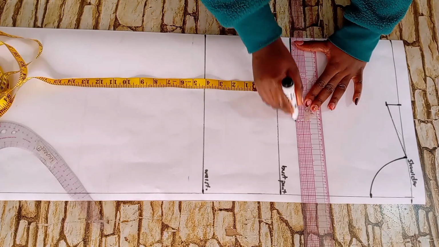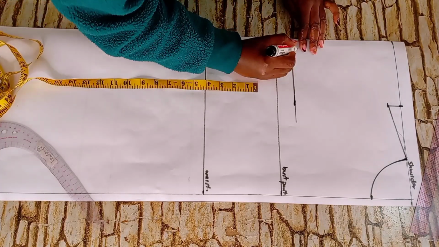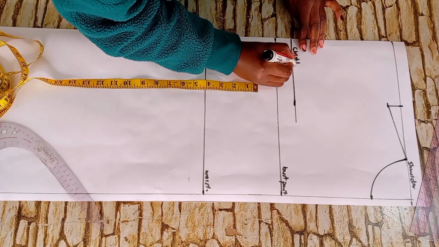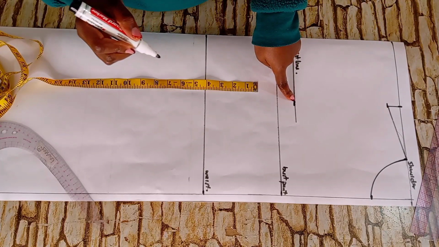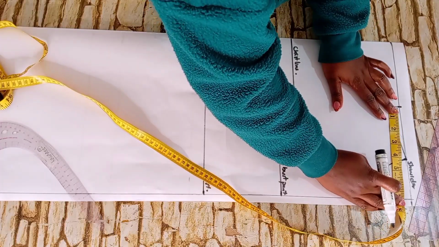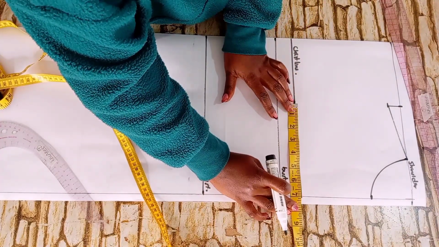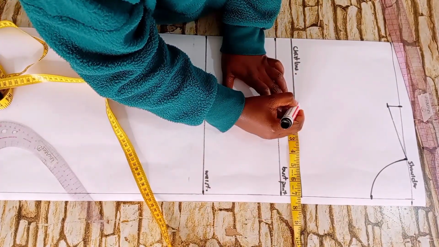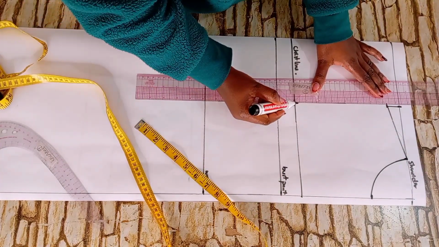So this is now our chest line. That's 7.2. From here to this place is 7.2. In total, what we have here is 7 inches. So measure 7 inches also from here, then connect it to this.